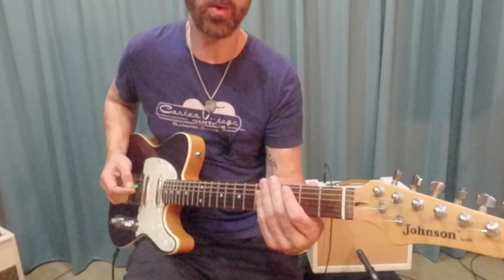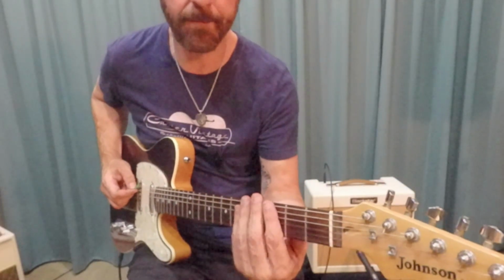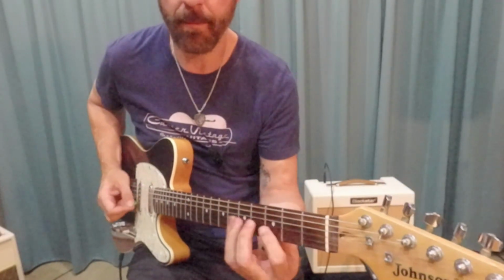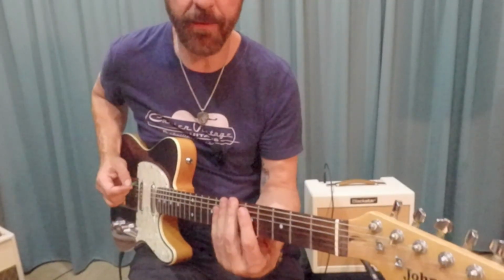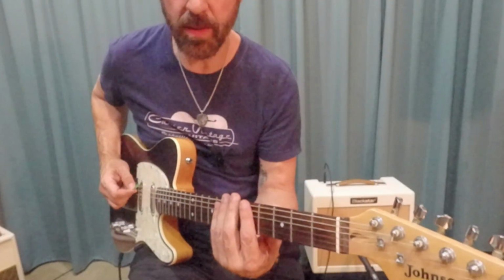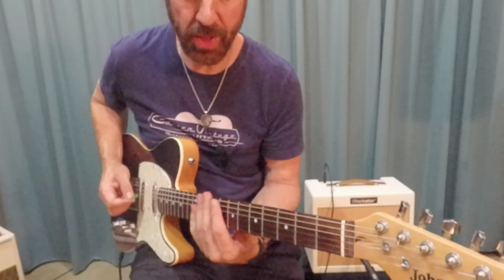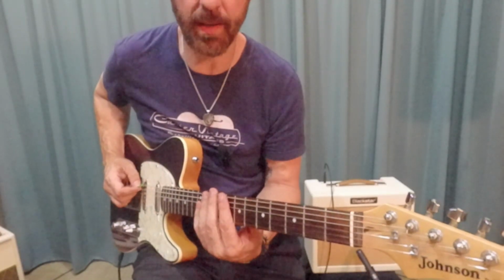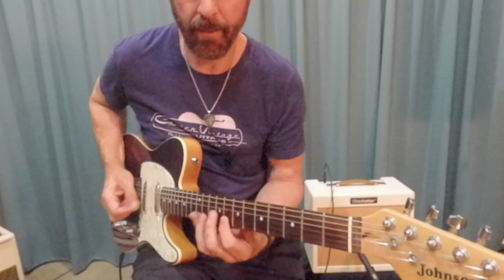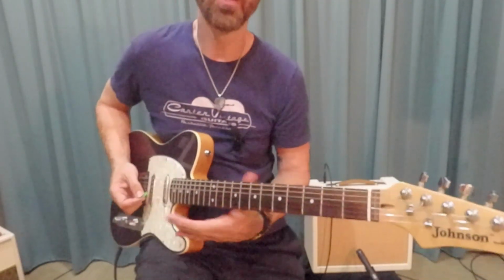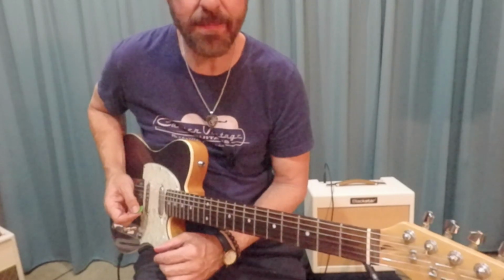Shape 3, I'm going to go down to the 3rd fret. Shape 4, now you're going to be on the 5th fret. And then shape 5, you're going to start on the 8th fret. Okay, so those are the 5 pentatonic shapes in D minor.